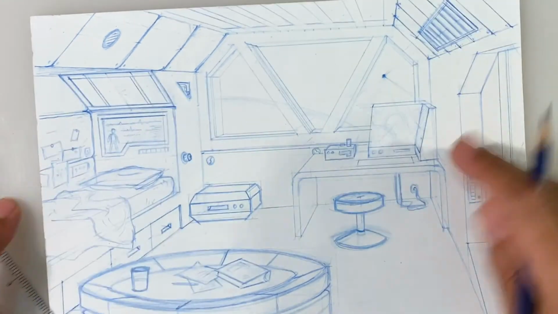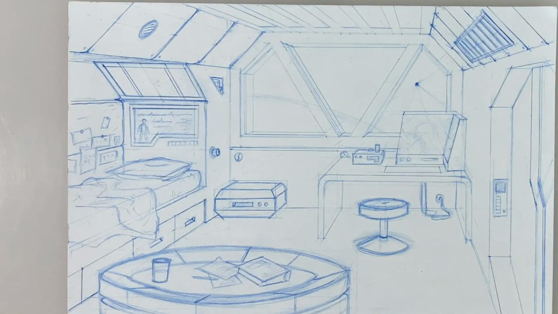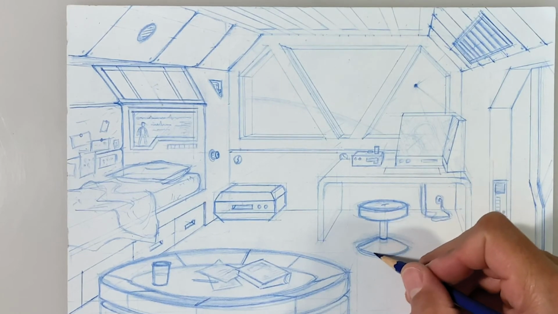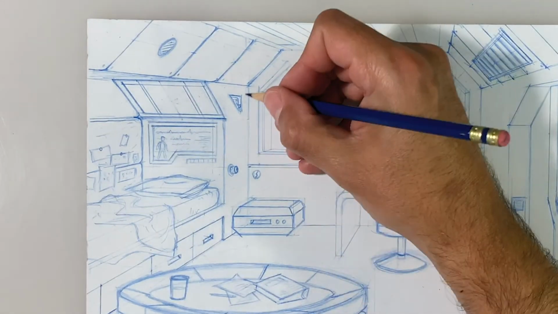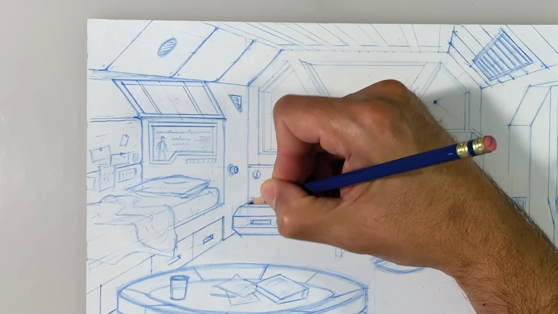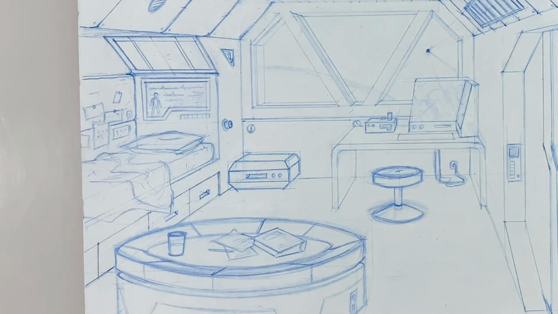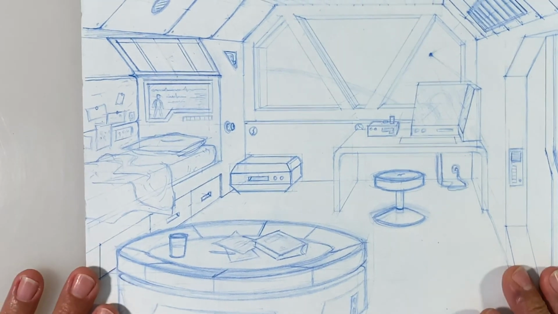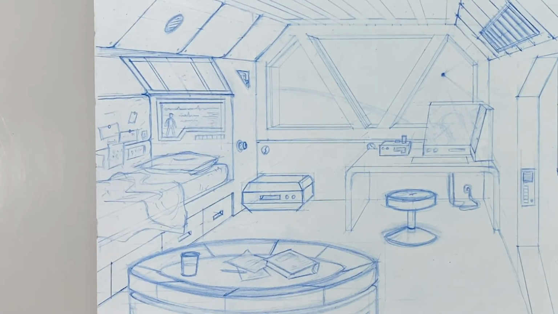So I think it's about time to switch. Let me just take one final look over here. Yeah, I think it's about that time. All right, let's switch over to our black pencil and start detailing up this thing. See what happens.